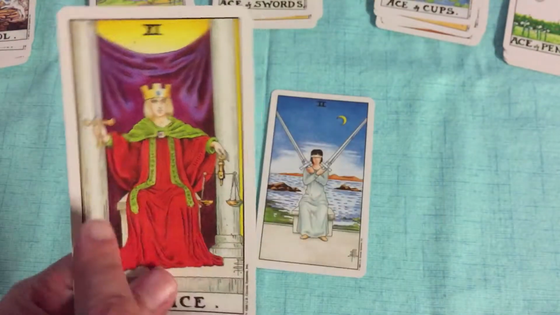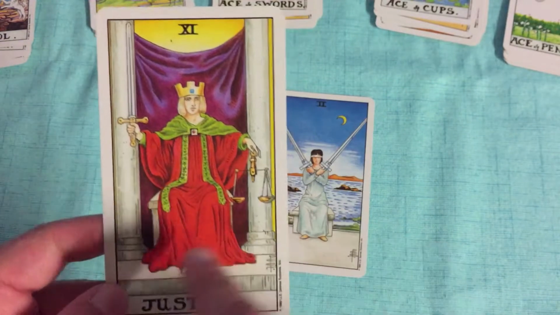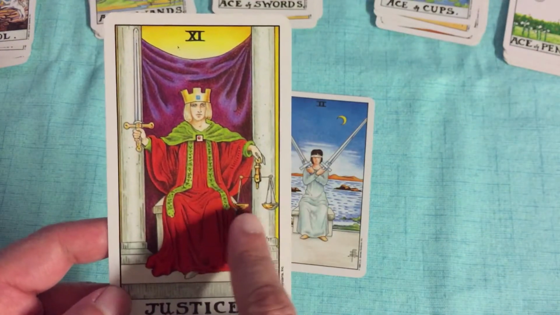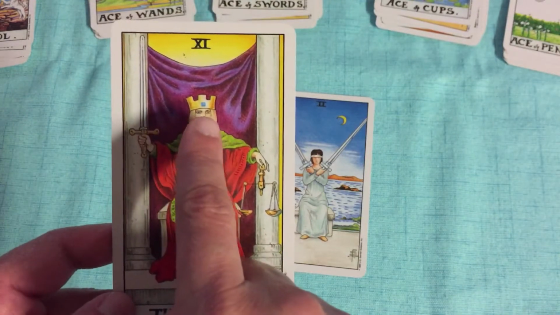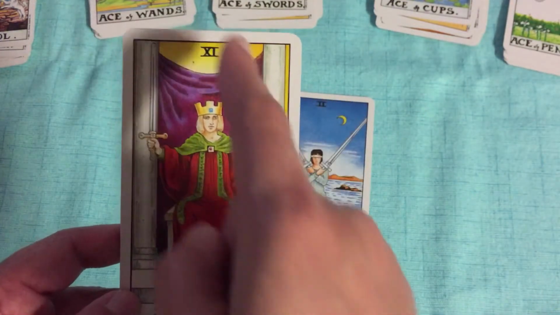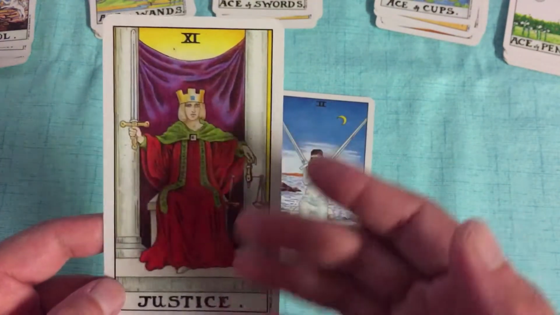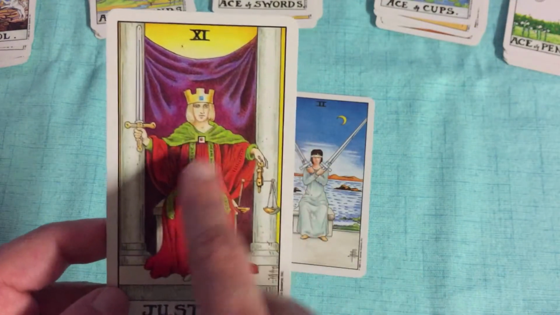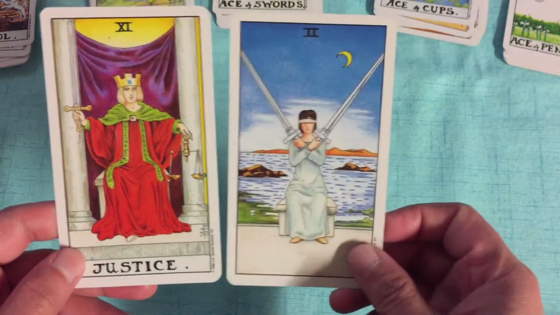But in the Justice card, we see that no such restriction has been placed. And so this lady, she makes her decision after weighing all the pros and cons properly, after seeing everything, even thinking about the consequences of the decisions, even thinking about the circumstances of the decisions, maybe even taking into account the karmic scenarios about the choices that she has to make, right?